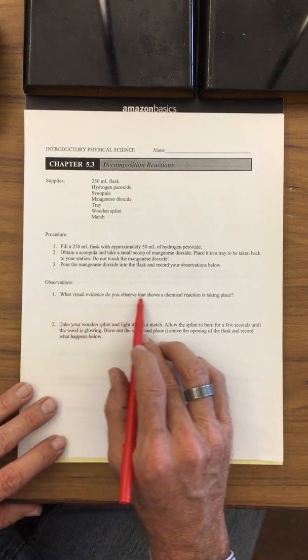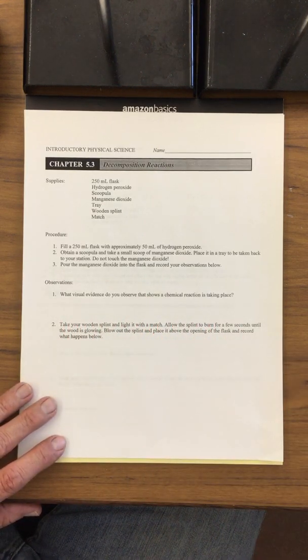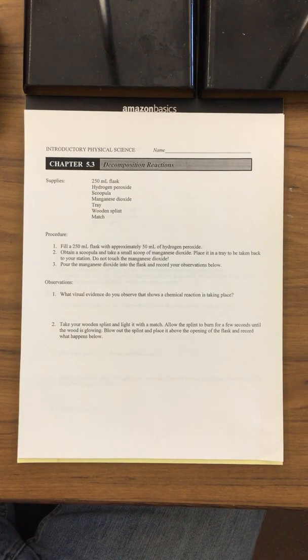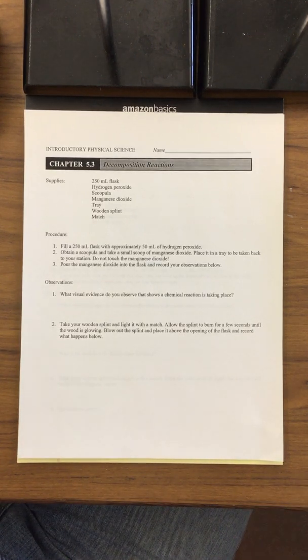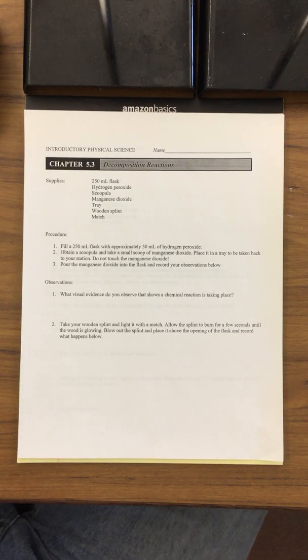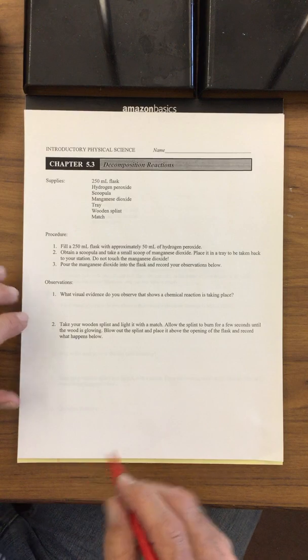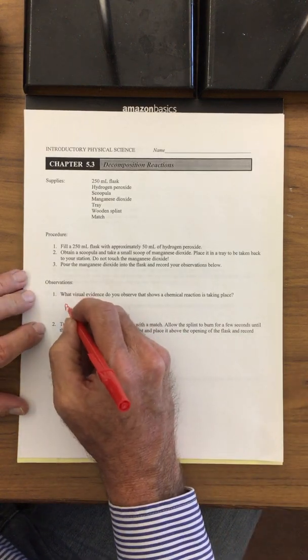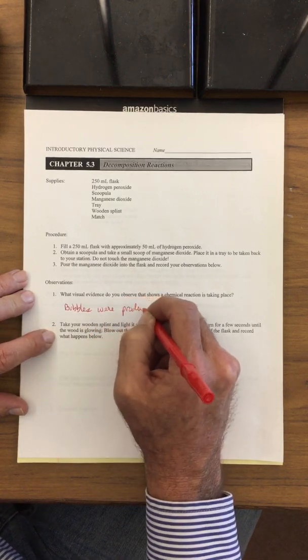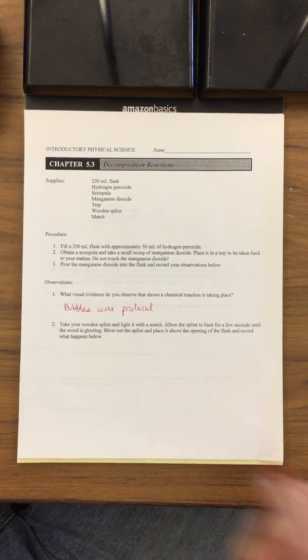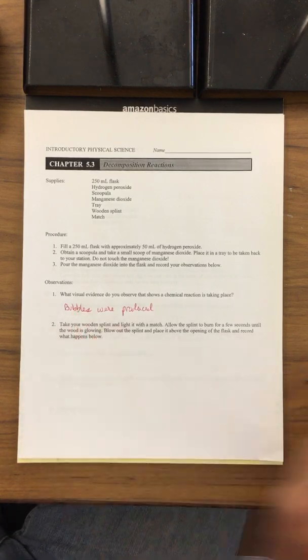What visual evidence do you observe that shows a chemical reaction is taking place? Oftentimes with a chemical reaction, you see a color change. Well, a color change didn't occur in this reaction. What was the other piece of evidence that we saw? If there are bubbles or gases or scents put off from a liquid, oftentimes you can assume that's a chemical reaction. So the visual evidence from this is that bubbles were produced. We're going to get back to what those bubbles were.